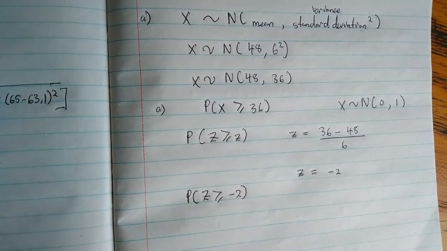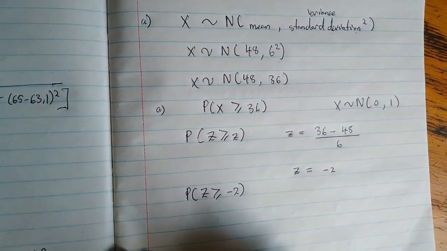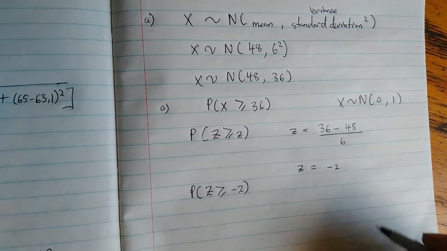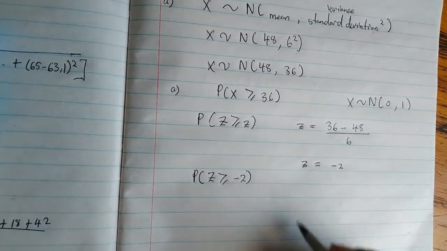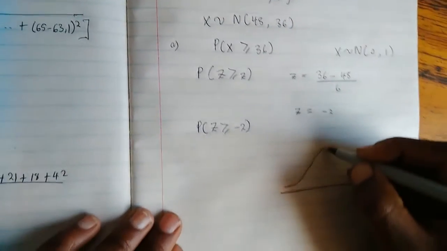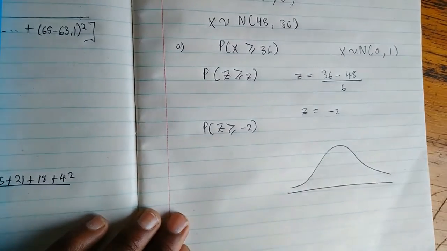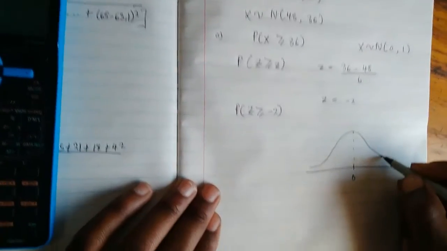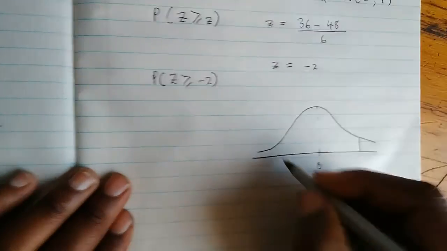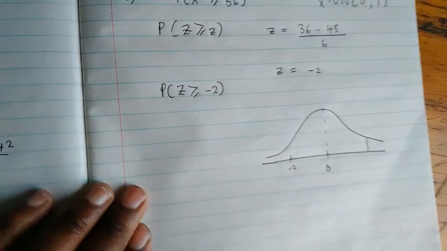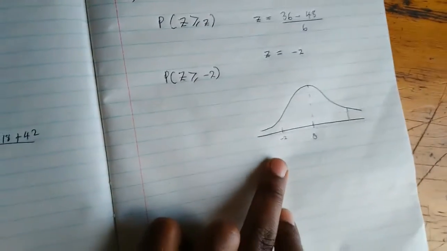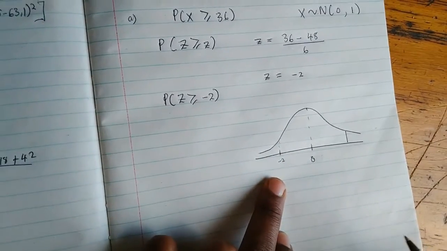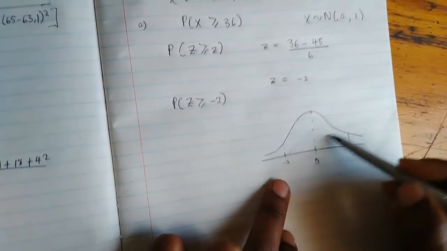At this stage, the distribution in the tables that we use to find the values is like this. This is our distribution with mean 0, and we are given a -2 here. This is our z that we want. So we need the probability that Z is greater than or equal to -2, which means we are covering this area.